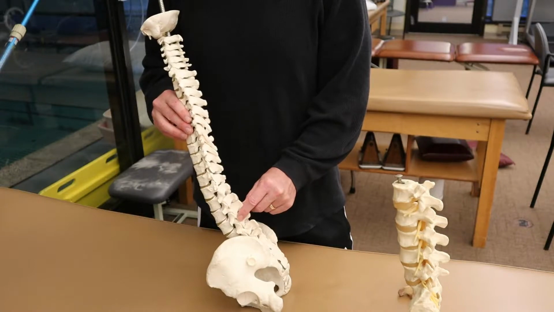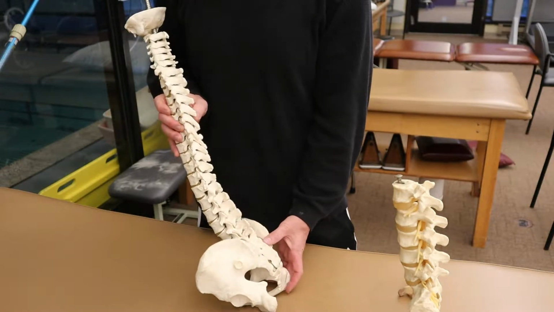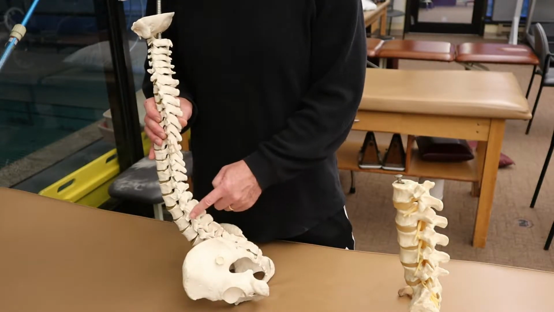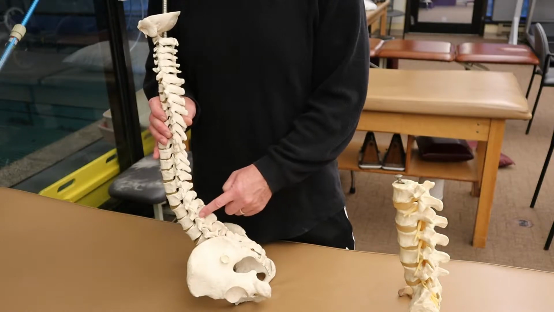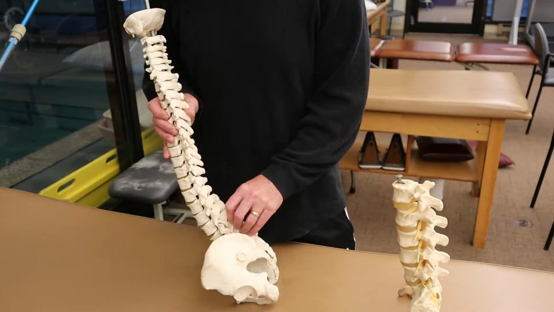As I said, the facet joints are located behind the vertebral bodies, and they get more stress when you do things like this. And there are a lot of ligaments in here that you can put stress on or tear that may cause you lower back pain.